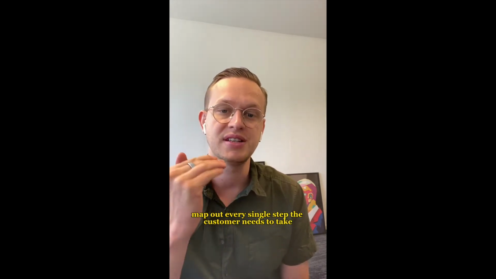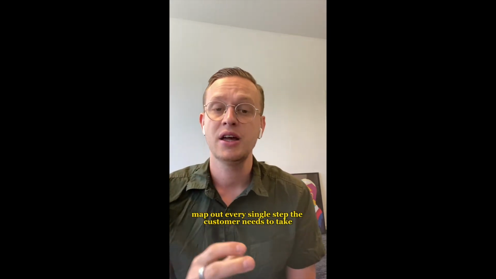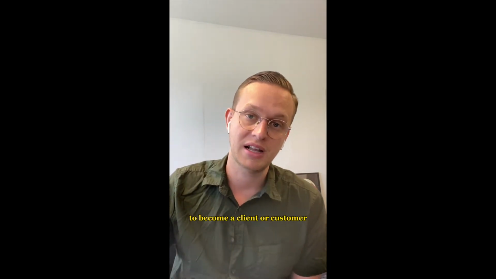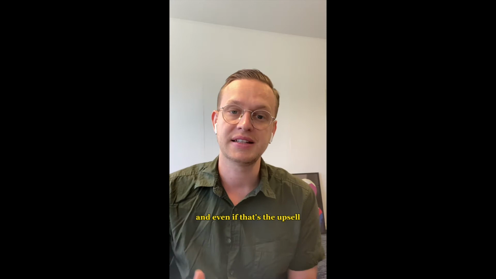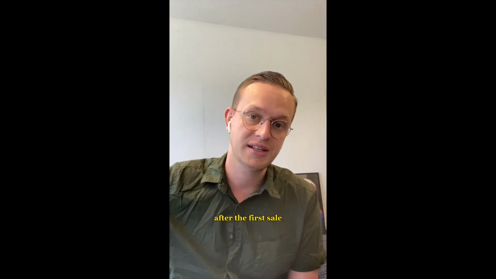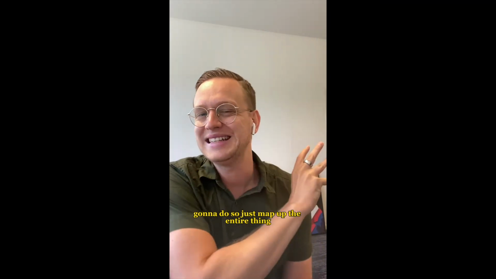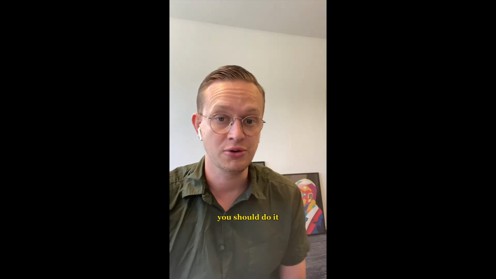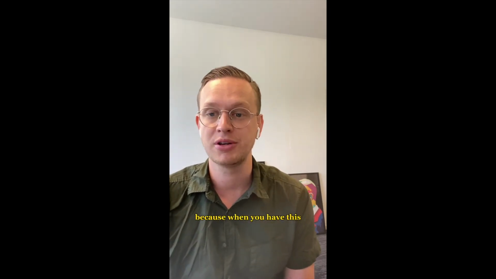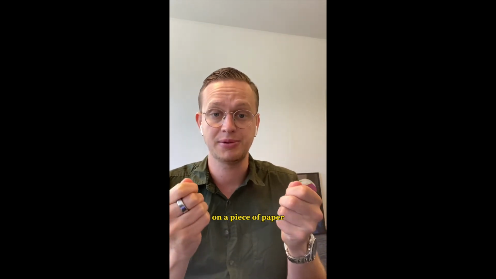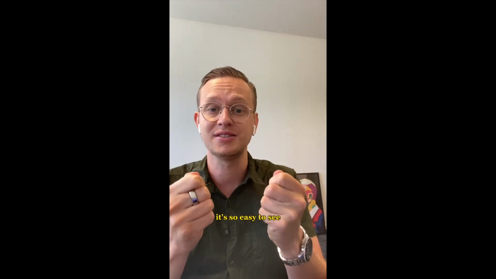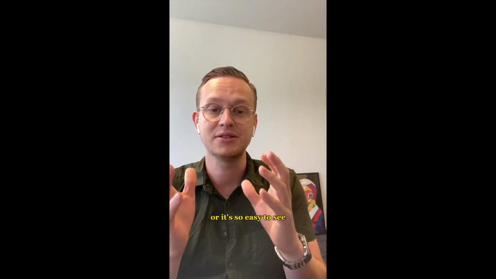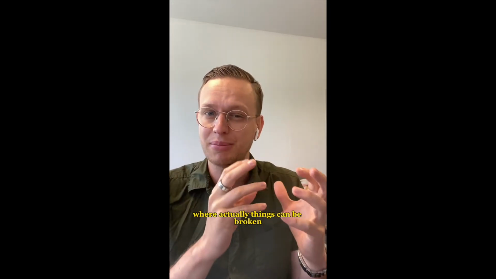Map out every single step the customer needs to take, where the traffic comes from, and the steps they need to take to become a client or customer. Even if that's the upsell after the first sale, just map out the entire thing. If you haven't done this already, you should, because this is really valuable. When you have this on a piece of paper in front of you, it's so easy to see where you have missing components, or where things can be broken.